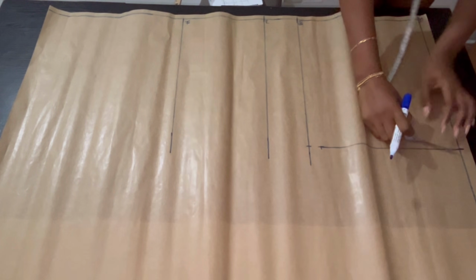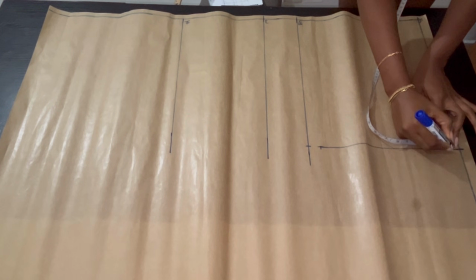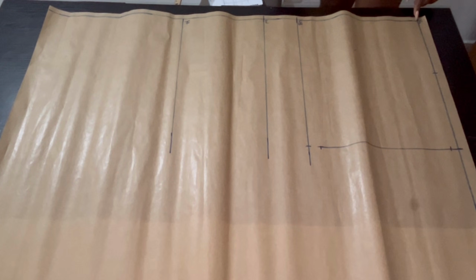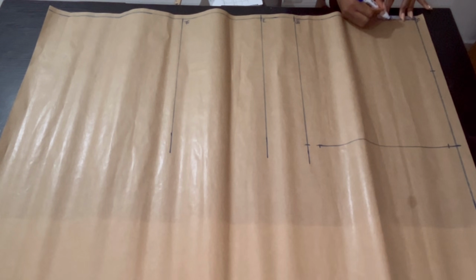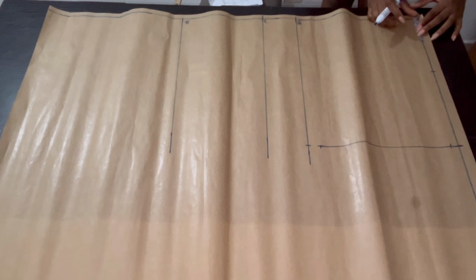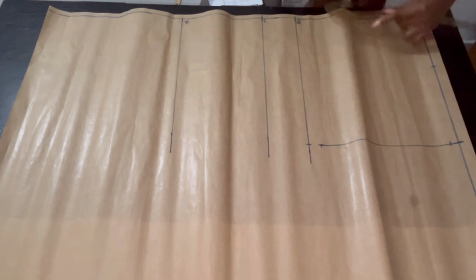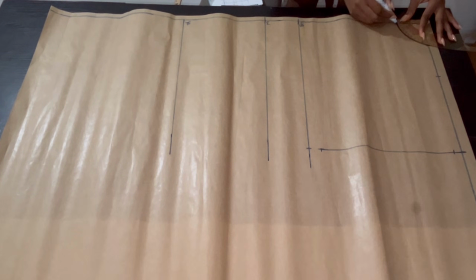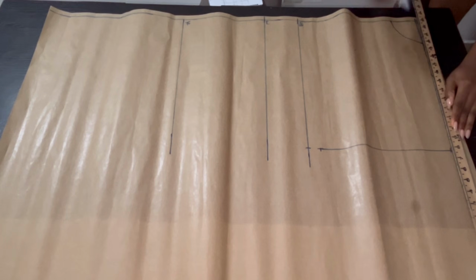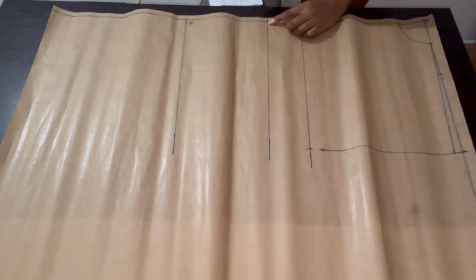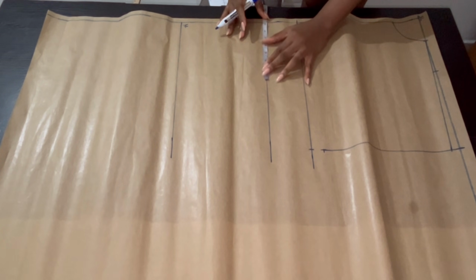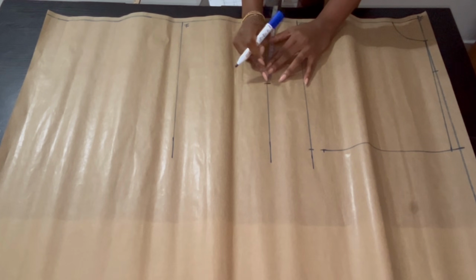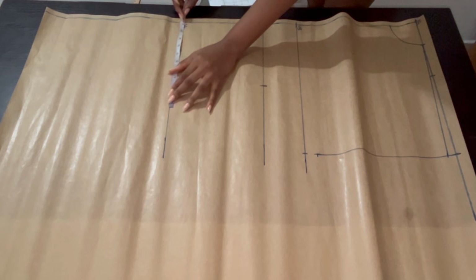I'll come down here by 1 inch for my shoulder slope, and I'll be using my neck depth of 3 inches and the neck width I would use 3.5. So I'll connect those 2 points together. The next thing I'll do is put down my waist circumference divided by 4 and my hip circumference divided by 4.